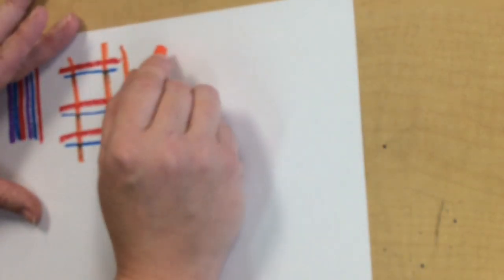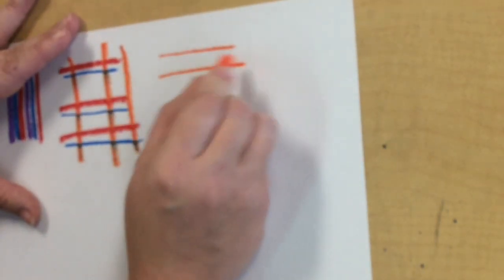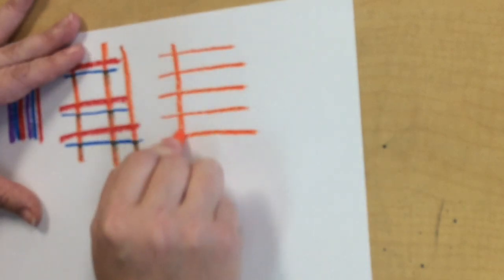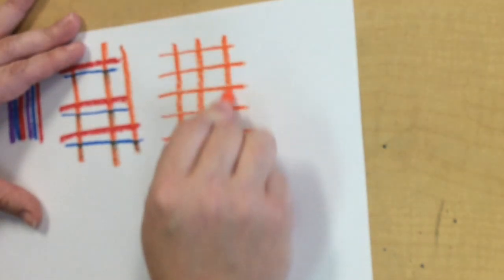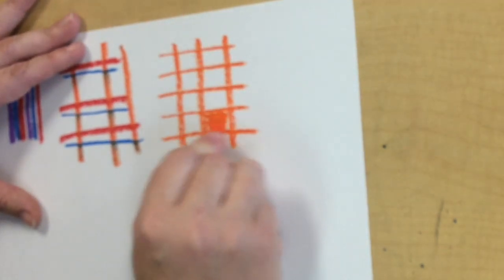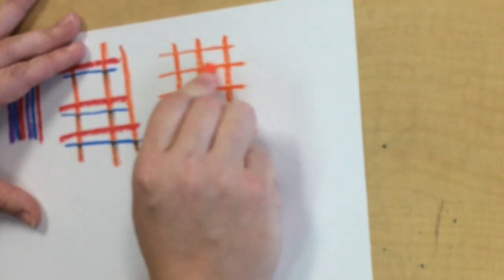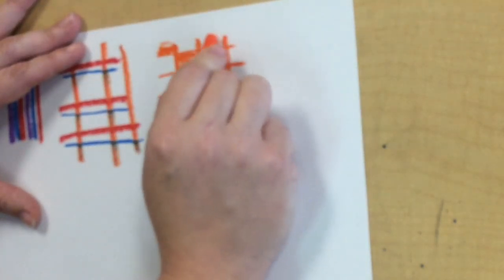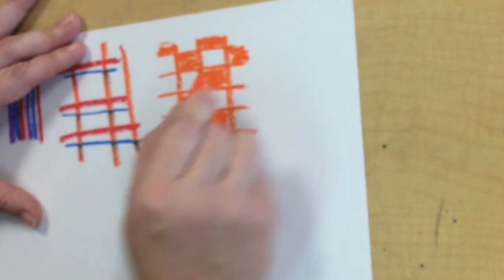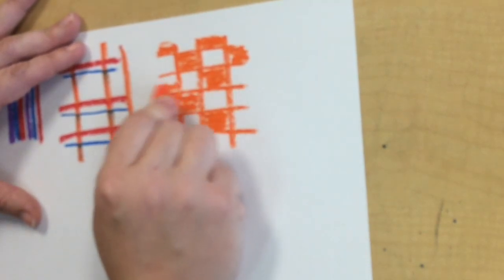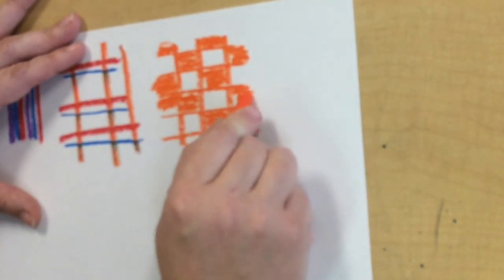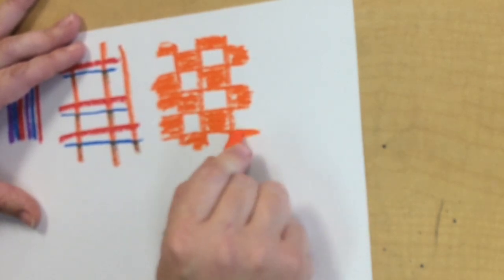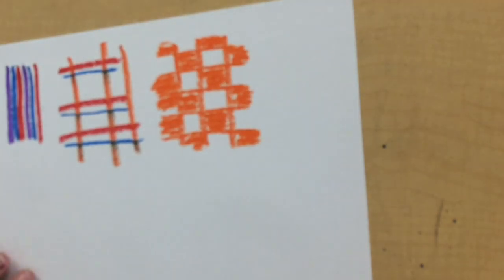Maybe we want to do checks. And then we would just color in every other square. Oops. You make a mistake, don't worry about it. Just keep going. Mistakes happen. That means you're trying.